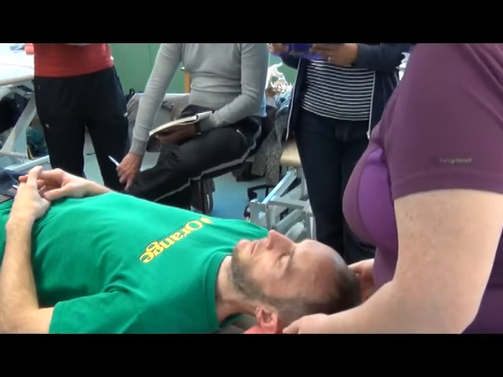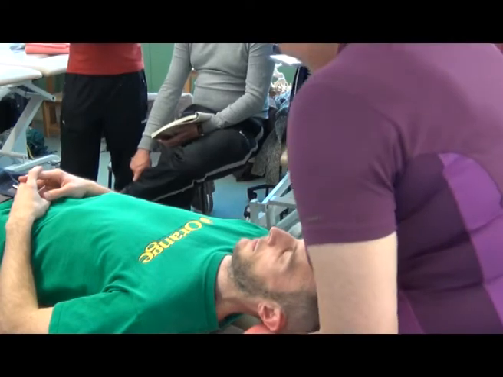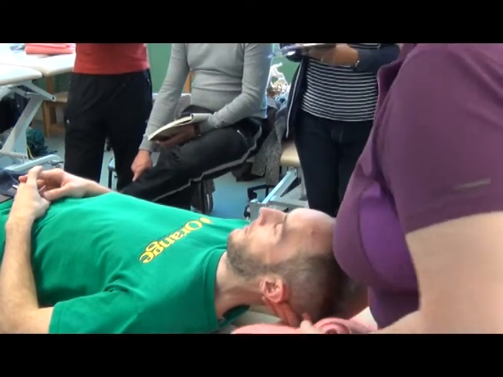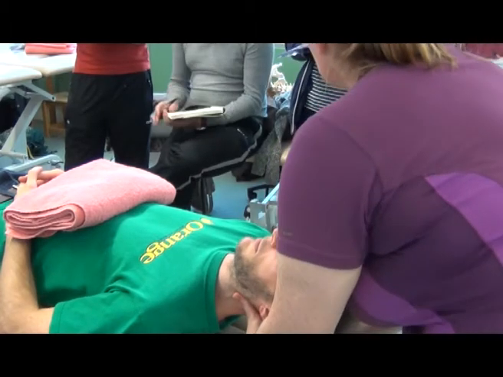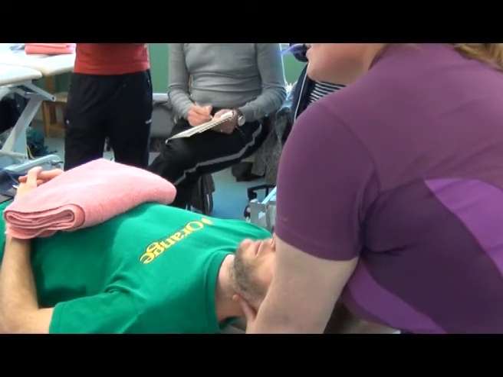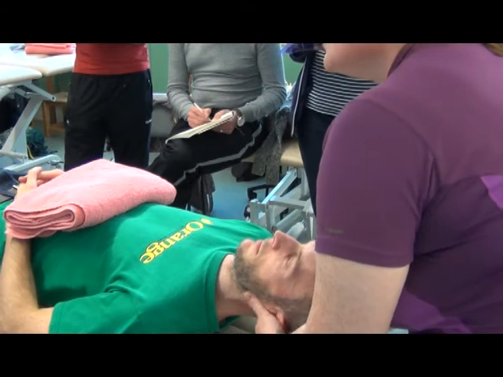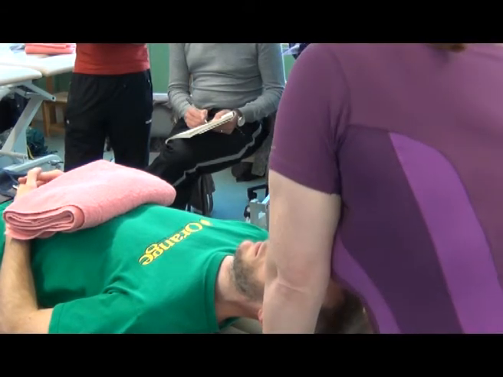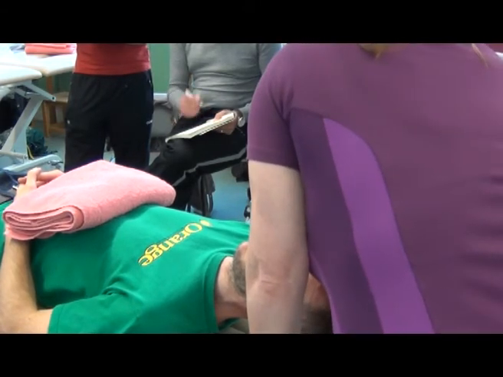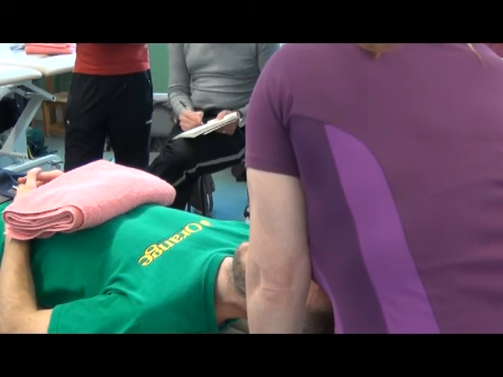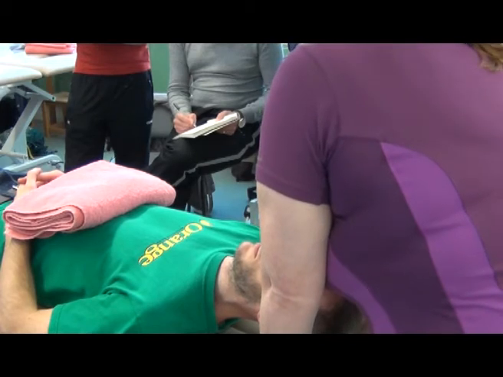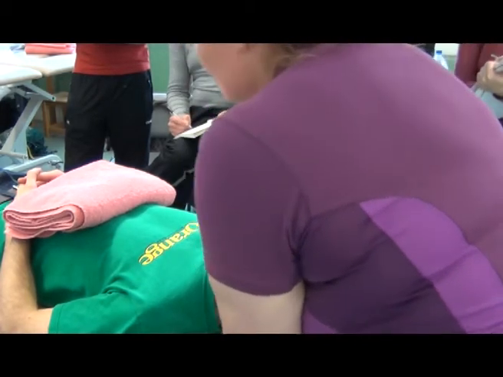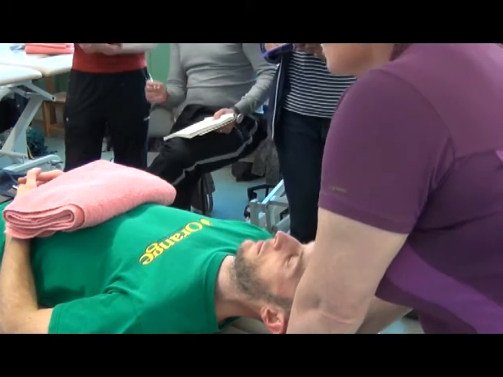But what we can do is something a little bit more specific. The dural structures have an attachment to C2, the arch of C2, and they attach to the foramen magnum. So posteriorly, if we flex the upper cervical spine, that will be elongating the dural structures. You happy with that concept?